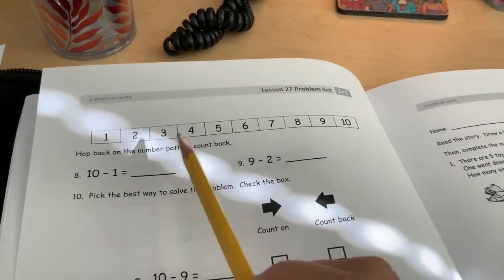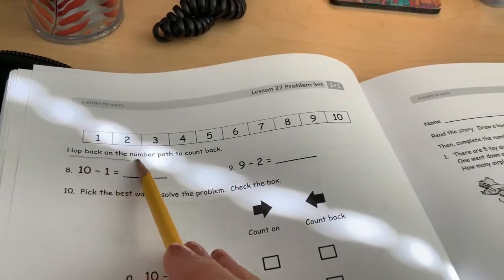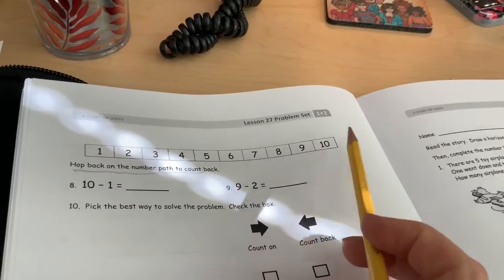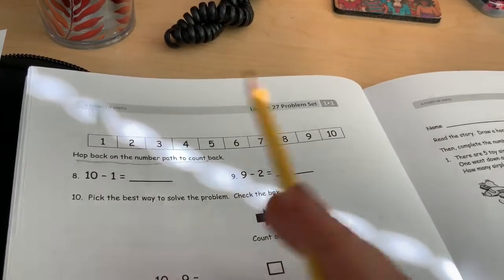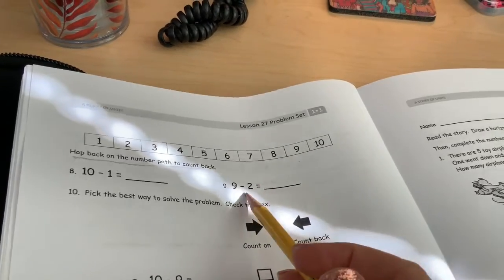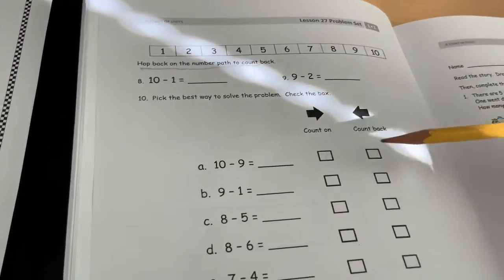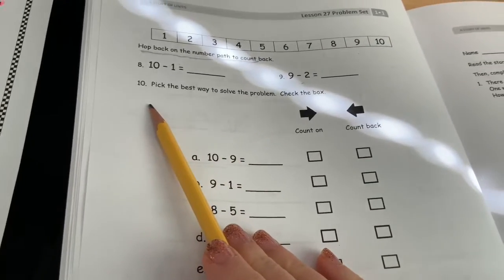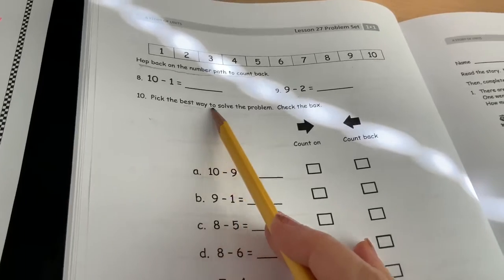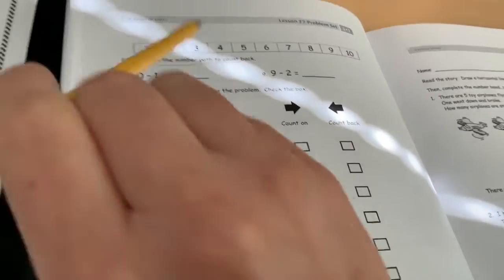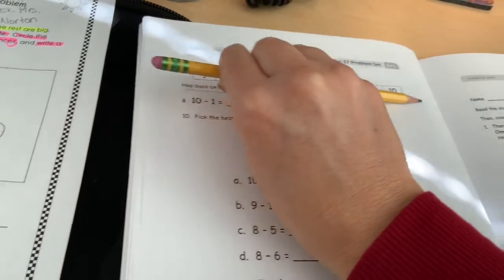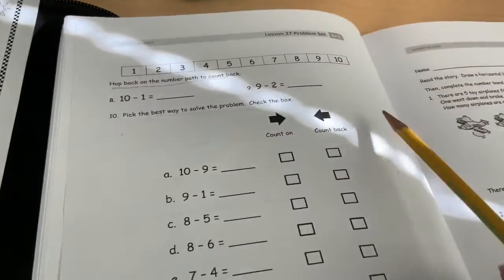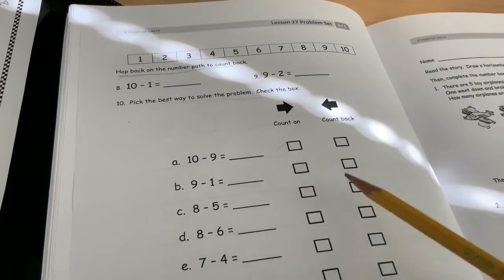Page, you don't have a choice. You have to try by hopping back. So you'll start with 10. Go back 1 instead of forward, and see what you land on. Do the same thing for number 9. And then on number 10, your last problem, it says pick the best way to solve the problem. Are you going to count on by using the number path to go this way? Or are you going to count back by using the number path to go this way? Pick what would be the easiest way and check the box.